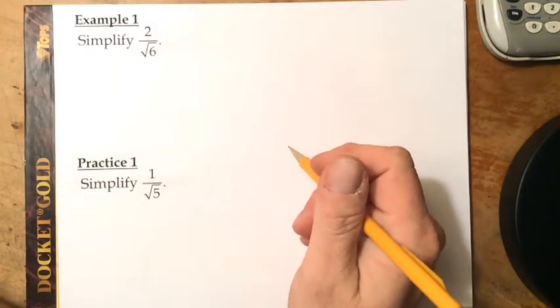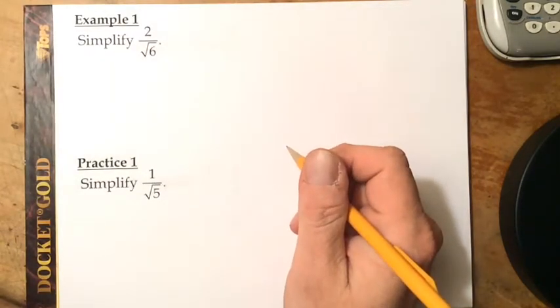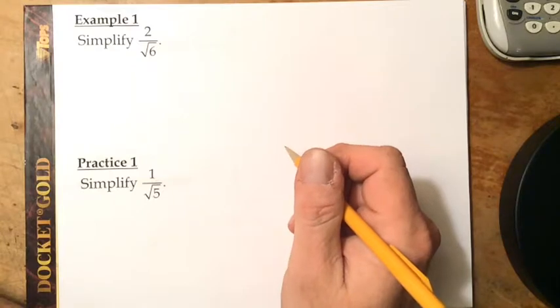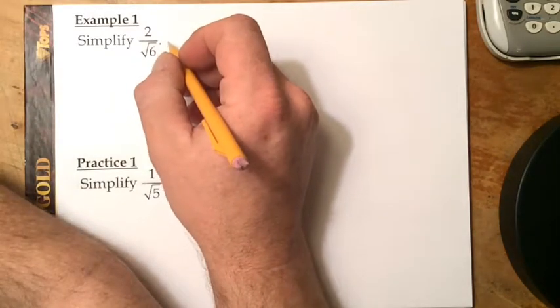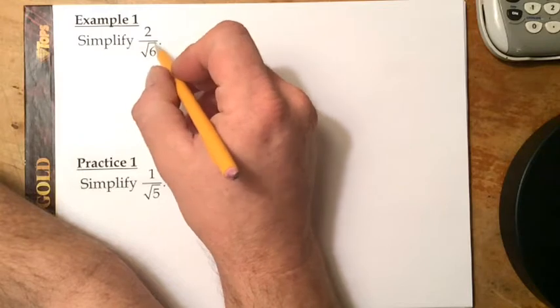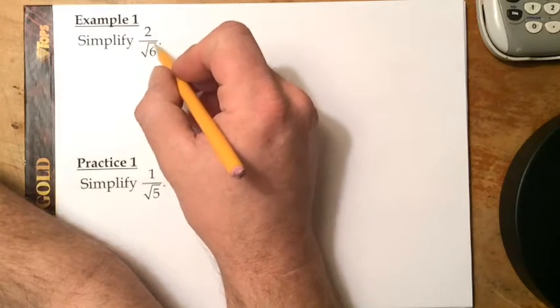These are examples for section 10.2, special right triangles. Before we can use the special right triangles ratios, we reviewed some Algebra 1 rationalizing denominators. Recall that rationalizing denominators is necessary anytime you have a square root in a denominator like this.